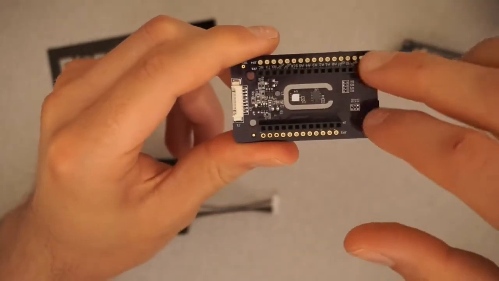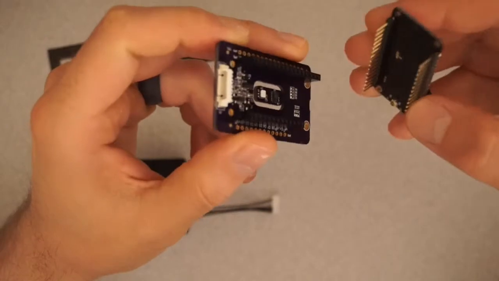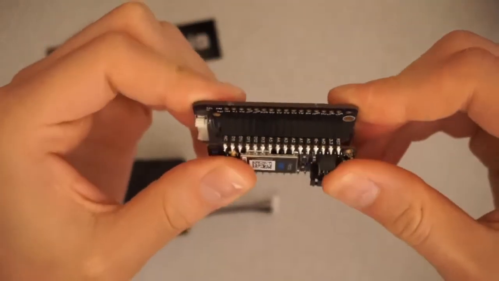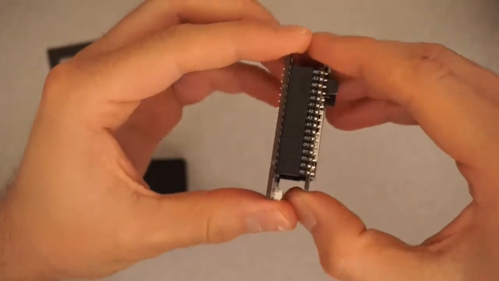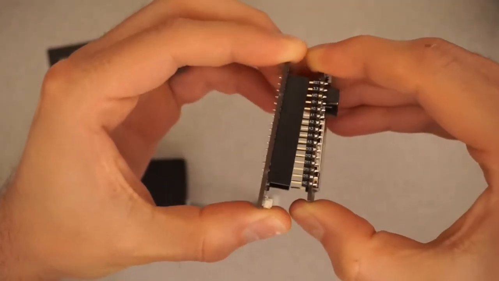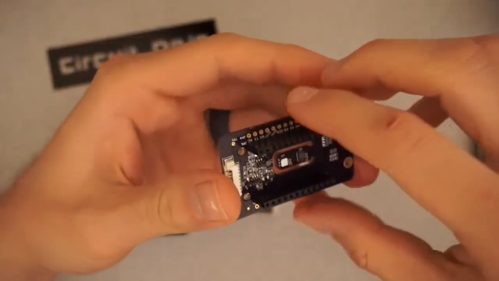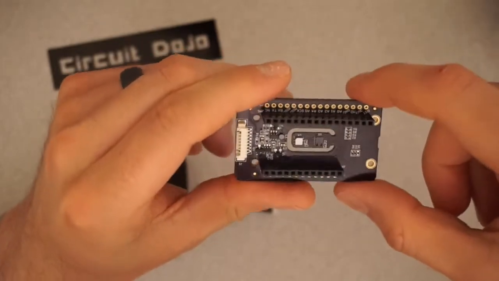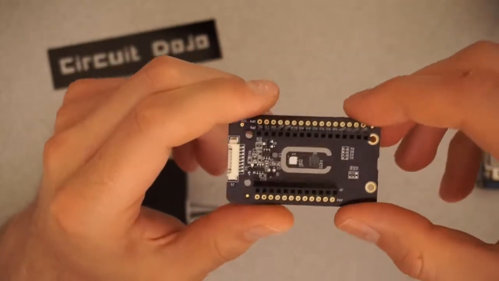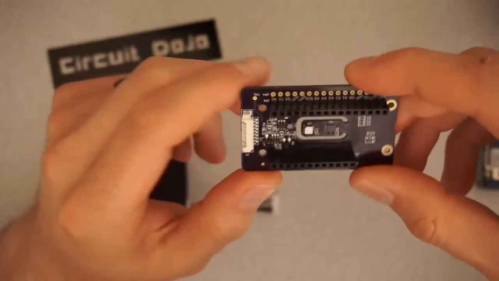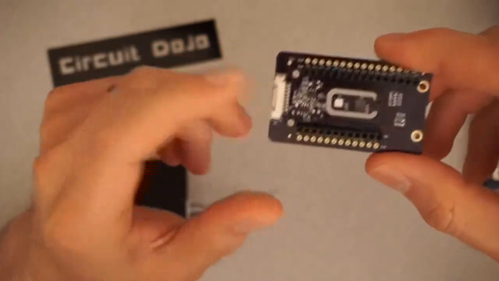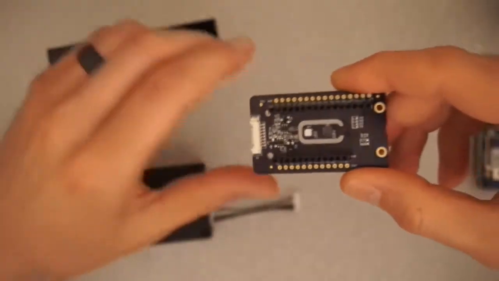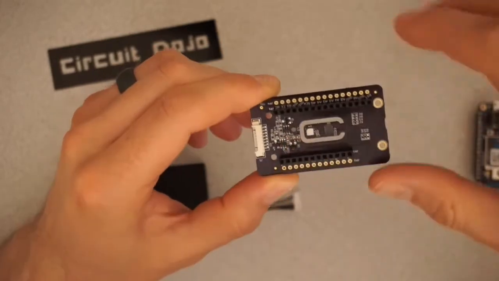So it's got two sets of headers. It's meant for, you can directly plug it in kind of standalone, like this. You can also, instead of these headers, always put the traditional ones on there. You can put male headers on the outsides if you want to actually connect it to other things. On board, there's also a connector that goes to the particle sensor right here. There's also some power circuitry on here.